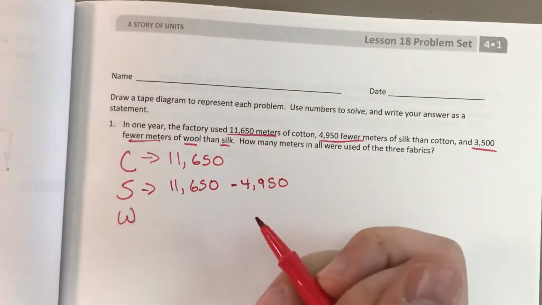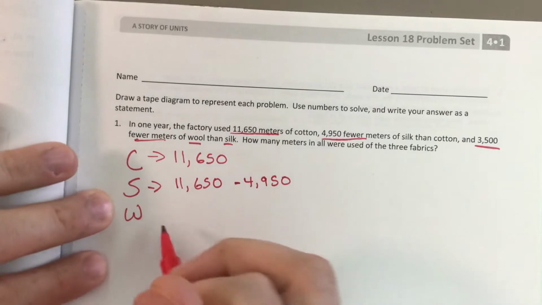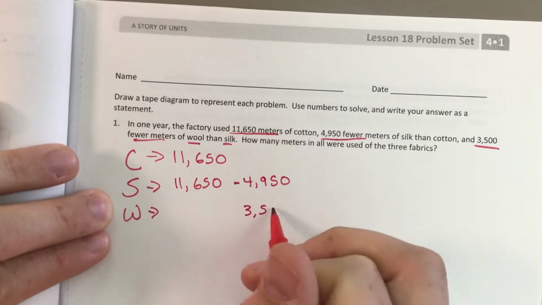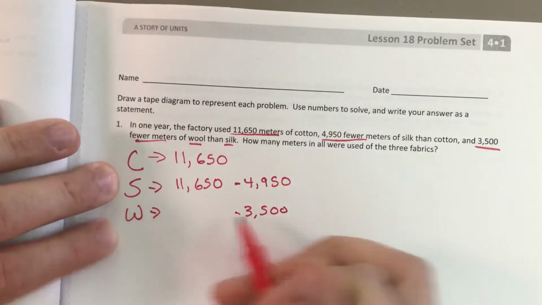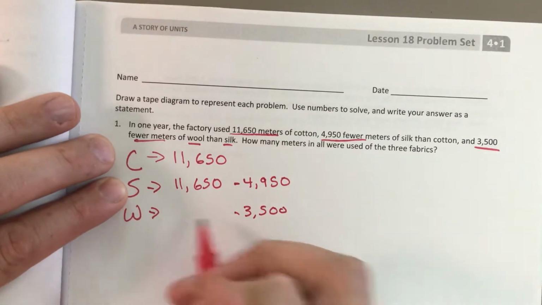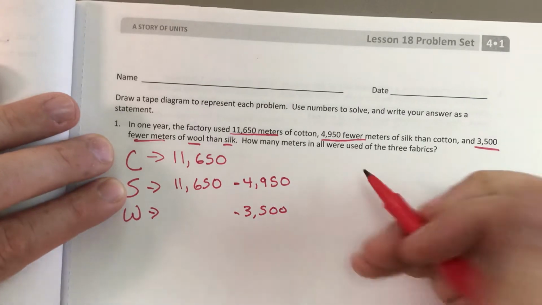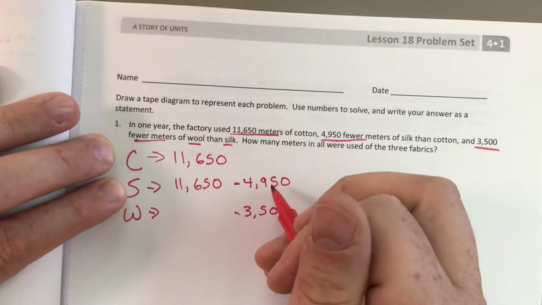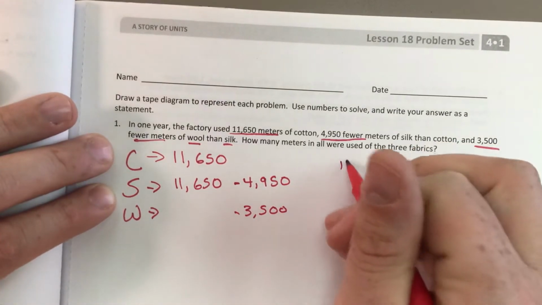Before I go any further, I am going to identify the wool amount, and we know the wool amount is 3,500 less than silk. So when I figure out the silk amount, I can plug it in here to subtract the 3,500 to figure out the wool amount. So let's go through the process of doing 11,650 minus 4,950, which would give us our silk amount.